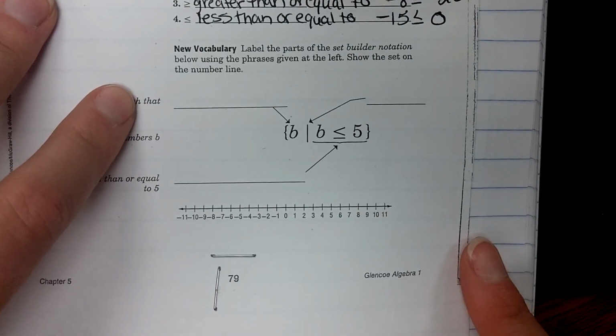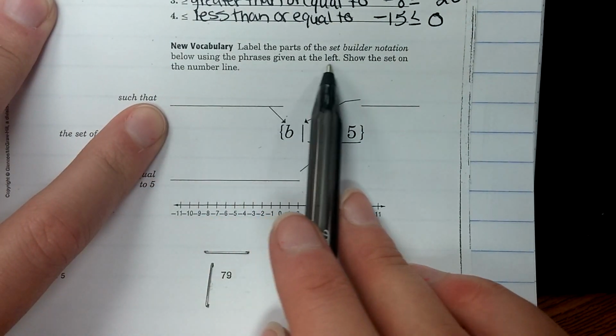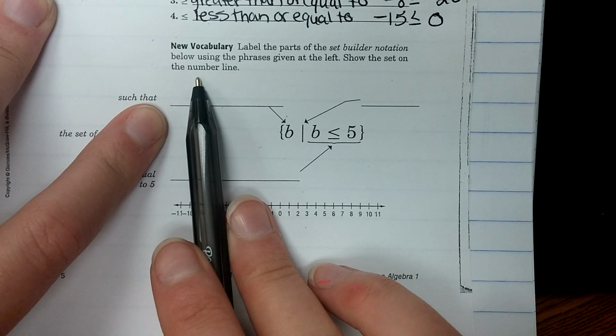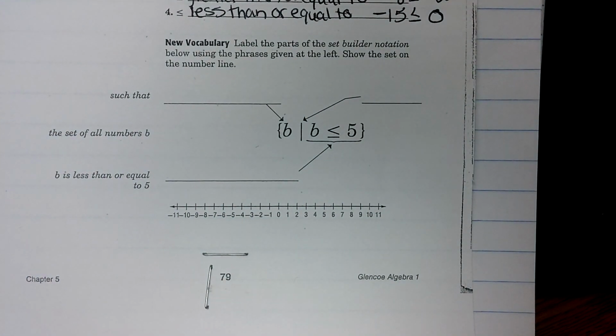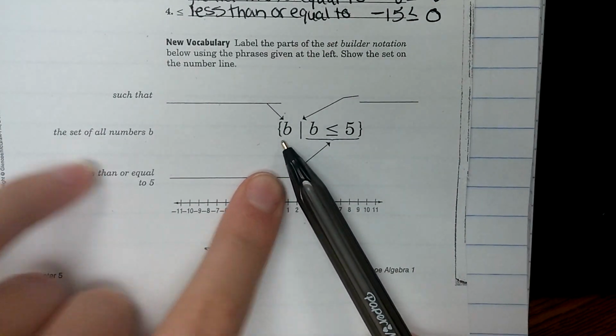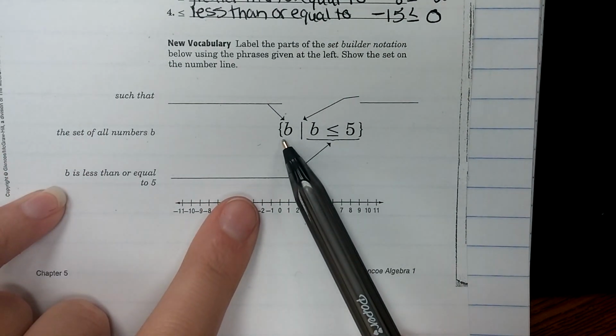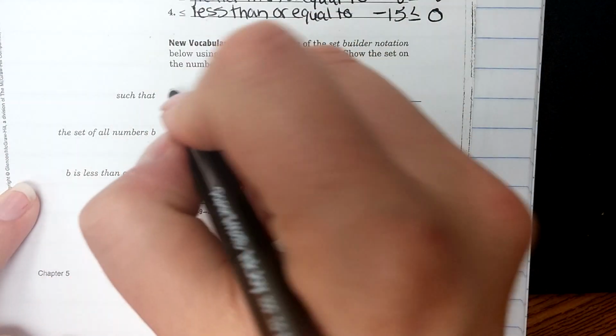All right, taking a look down here, label the parts of the set builder notation using the phrases given below it left. Show the set on the number line. So set builder notation is another way that we could write solutions. The first thing is the variable. So first of all, this is the set of all numbers B, defining that variable.